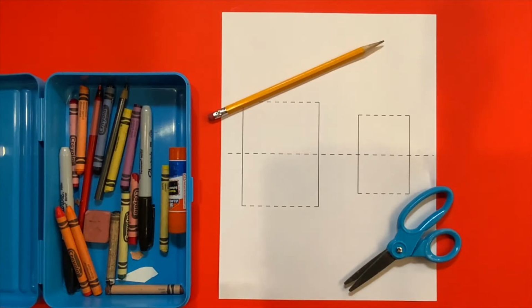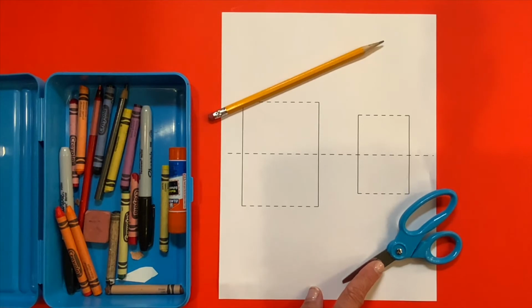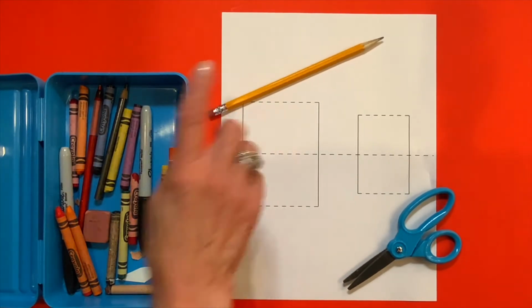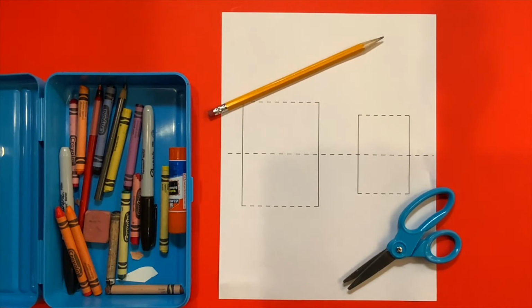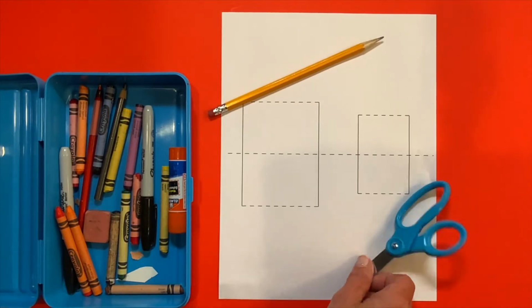Let's get our supplies ready. Does everyone have a template paper like this one from their teacher? And you also need your scissors, a pencil, and crayons or markers out. All right, let's get started.